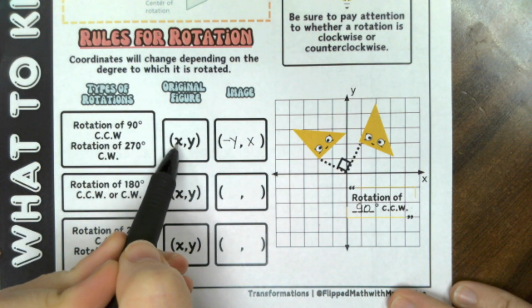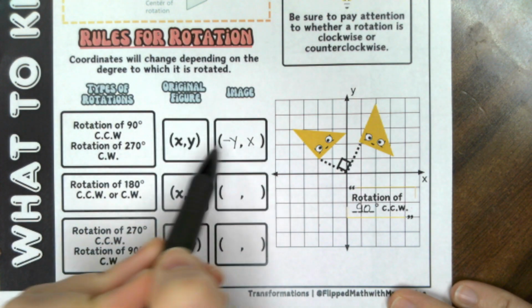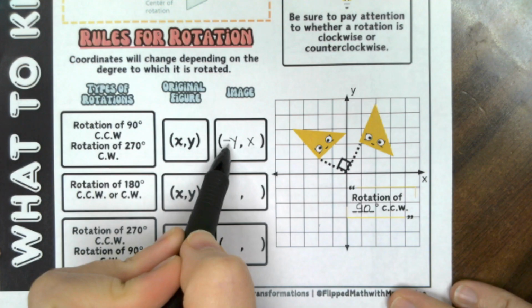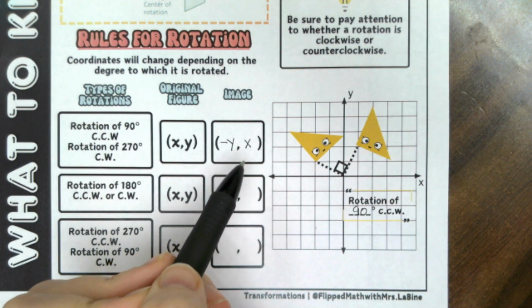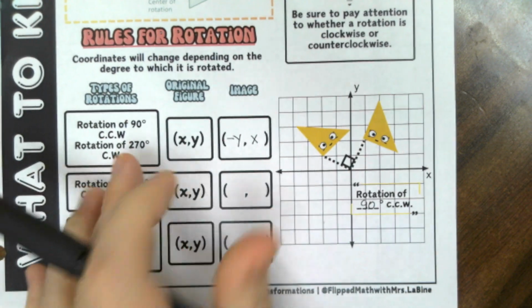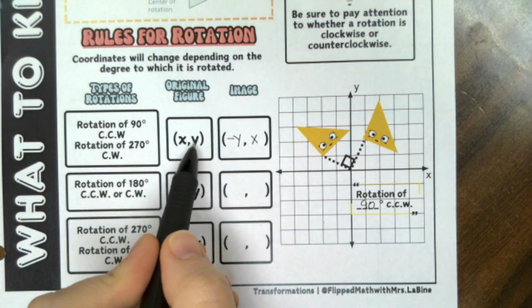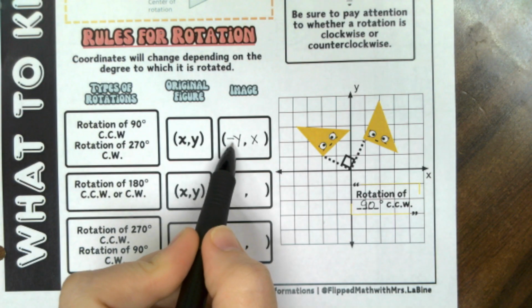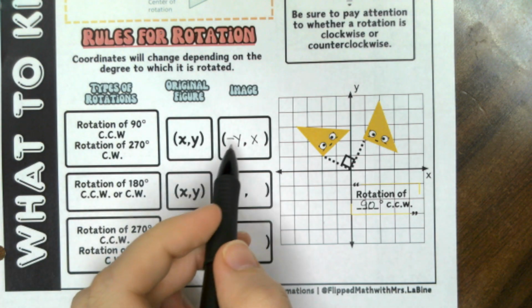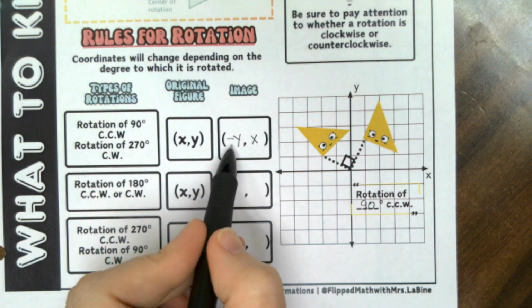Whatever your x was, that becomes your y. And whatever your y was, that becomes your x with the opposite sign. So if it was a positive y, it is now a negative y in my x spot. And if it was a negative y, then it becomes a positive y in the x spot.